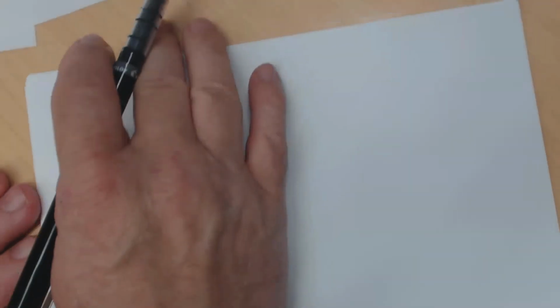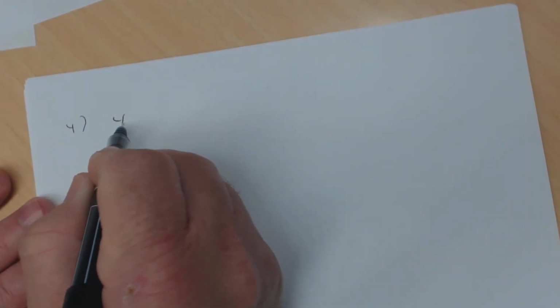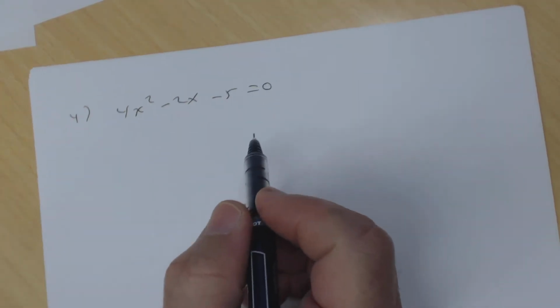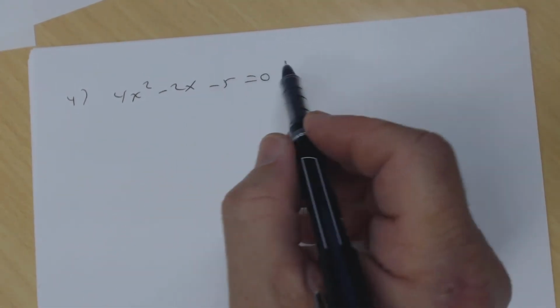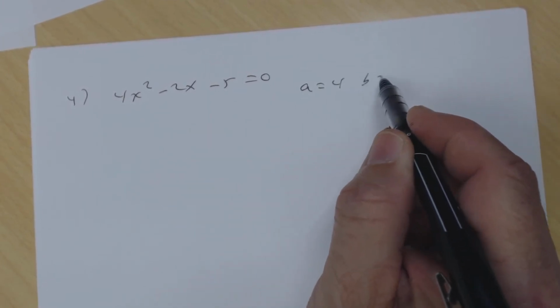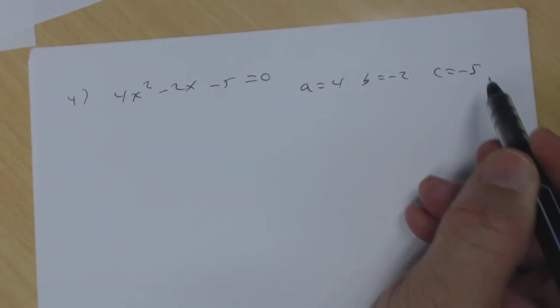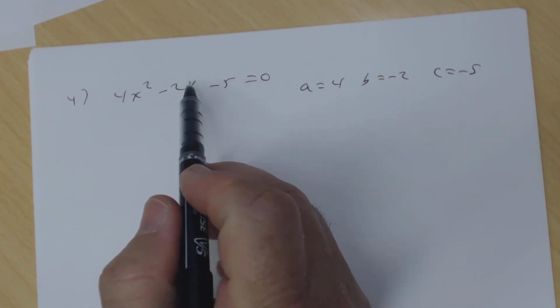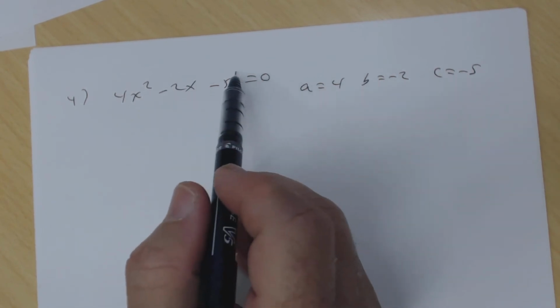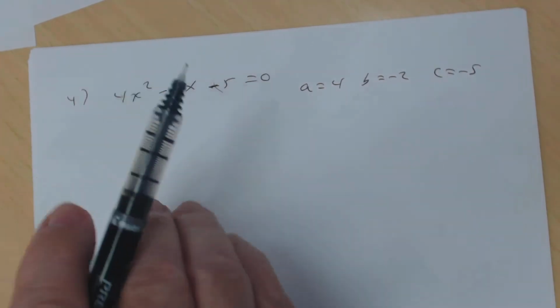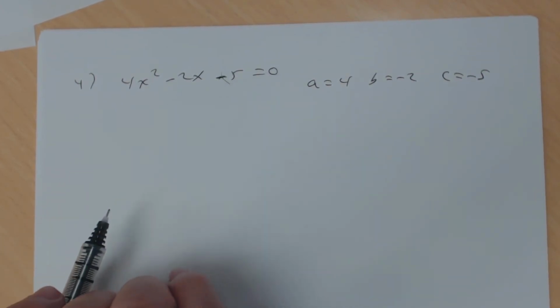Number 4, we have 4x squared minus 2x minus 5 equals 0. It's already in standard form, so let's just determine what a, b, and c are. So a is 4, b is negative 2, c is negative 5. Remember, a is the coefficient of x squared, so that's 4. b is the coefficient of x, so that's negative 2. And c is the constant, so that's negative 5. Now remember, you've got to make sure this is in standard form, and it already is.